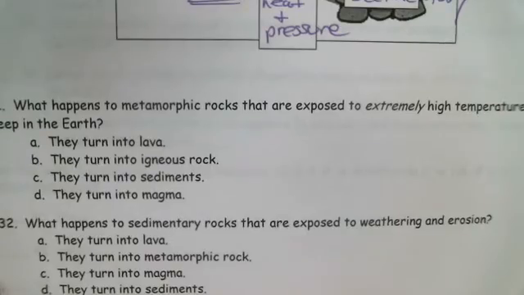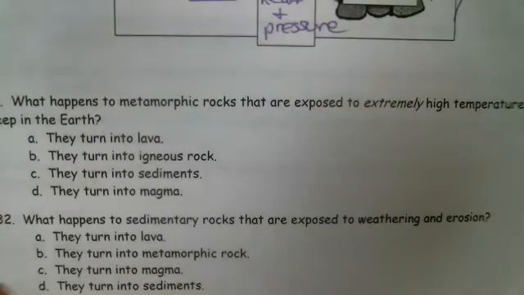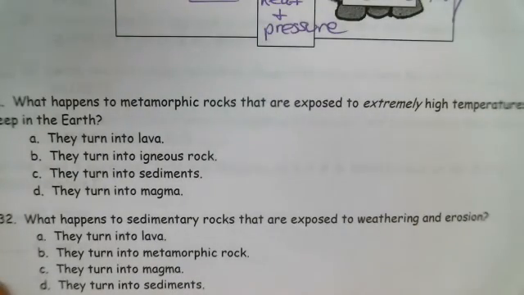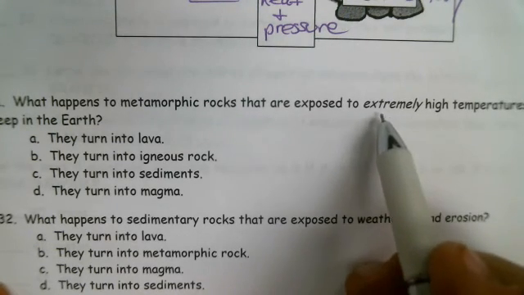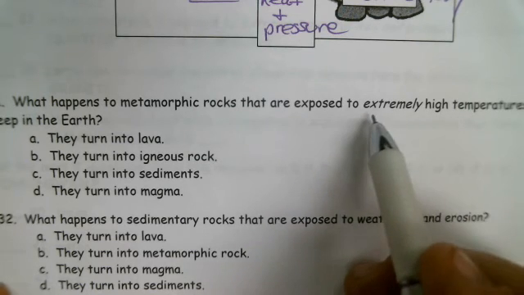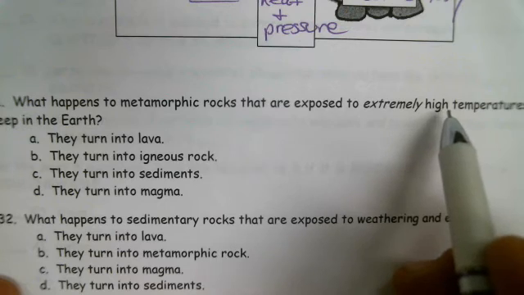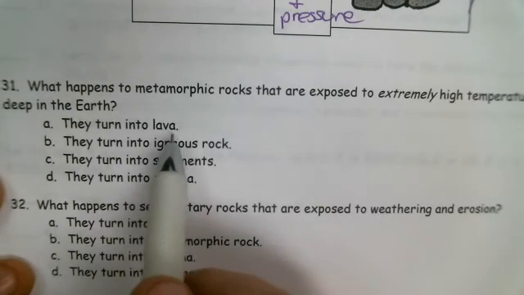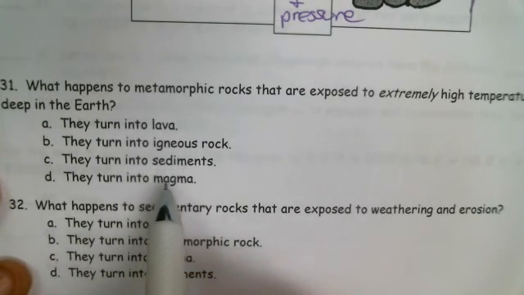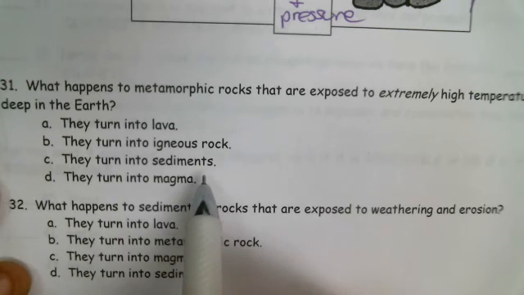Number 31. What happens to metamorphic rocks that are exposed to extremely high pressures deep in the earth? Now, normally when I see extreme high temperatures or extreme heat, I think that the rock is being cooked and it's going to be metamorphic rock. But none of the options here are metamorphic. So what else could it be? If I had metamorphic here as a possibility, I would have chosen it, but it's not here.